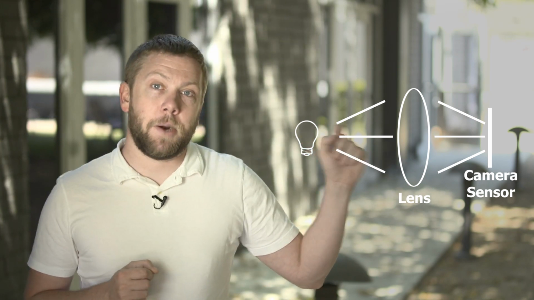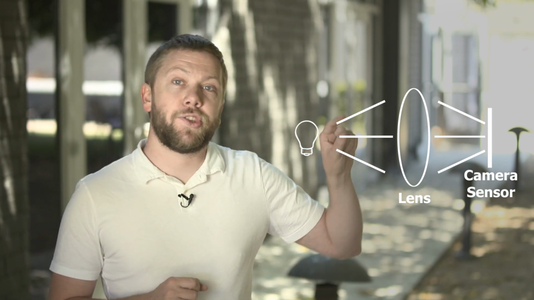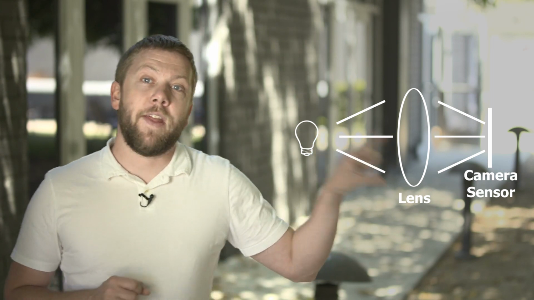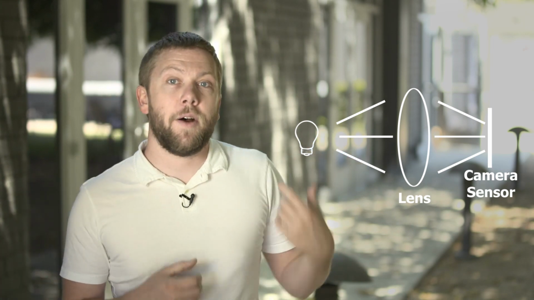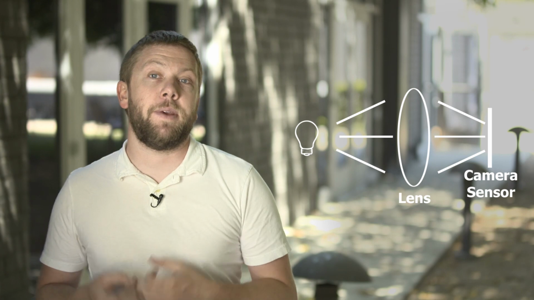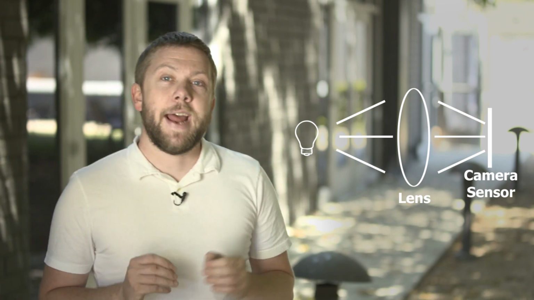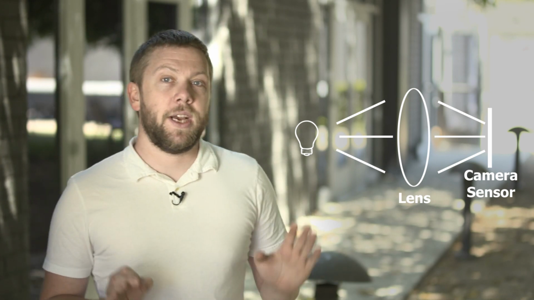Now, instead of creating a nice sharp point on that sensor, it's going to create a circle of confusion. It's going to create a circle, and that's going to be larger than the circle of confusion of your sensor, and therefore it's going to be out of focus. Now, what does this have to do with the iris?